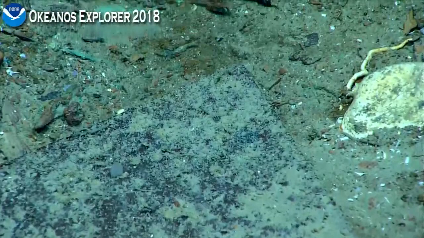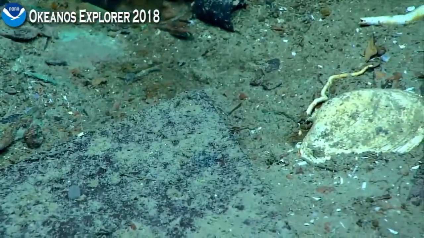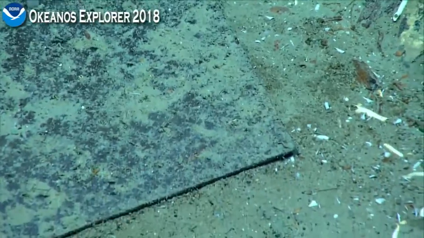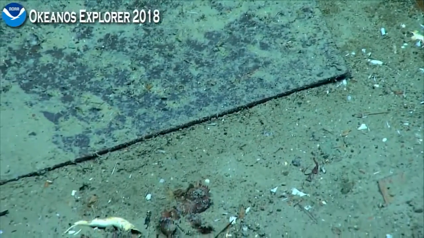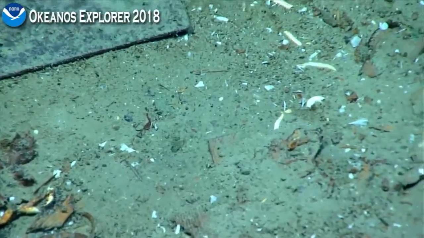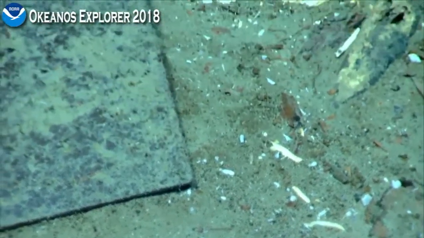Can't really tell if it's thick or thin. Like, is it just buried? Well, that's definitely glass, the smaller piece. The larger one is thin. You can see a shadow under it.